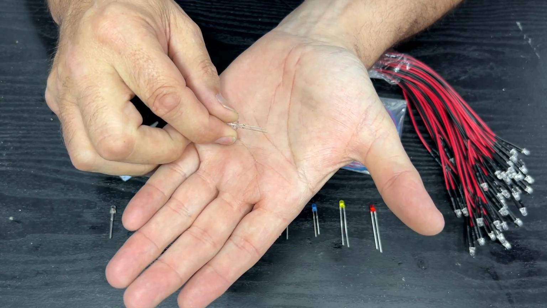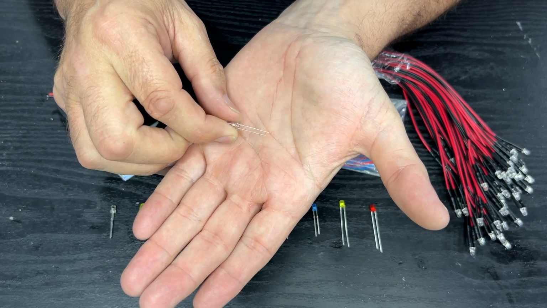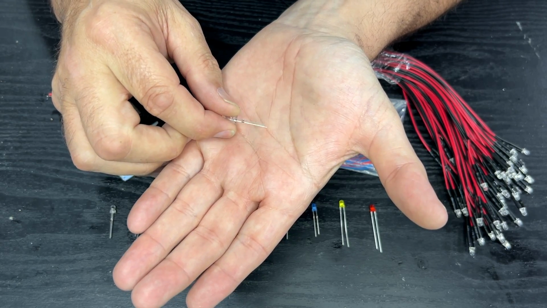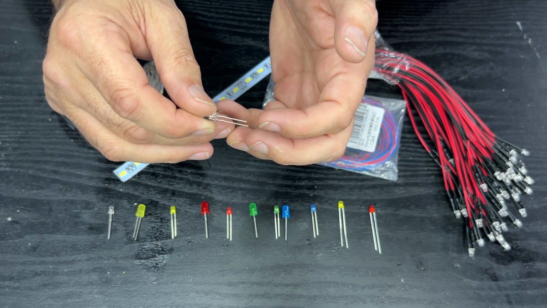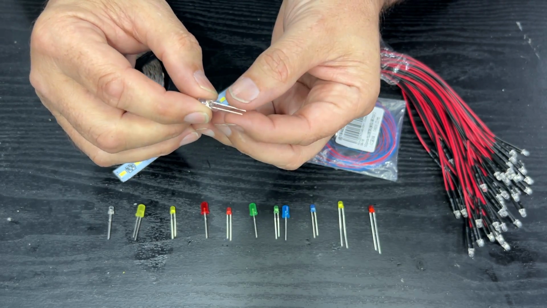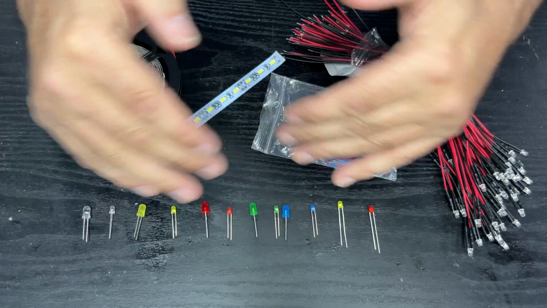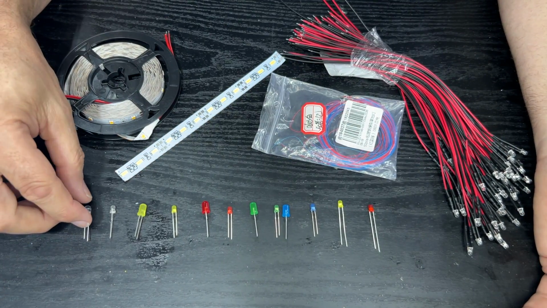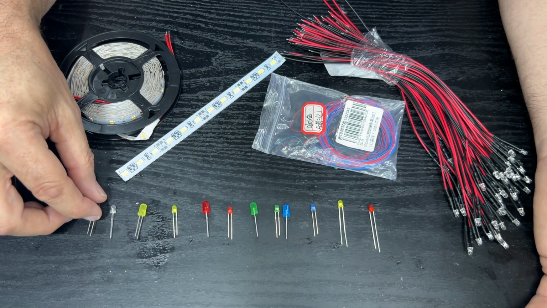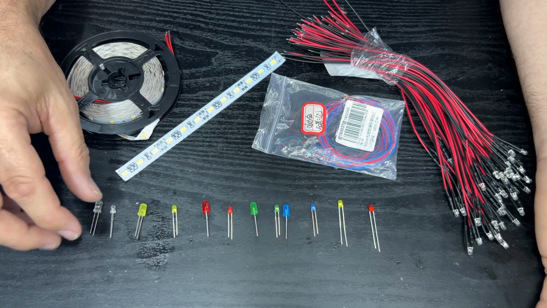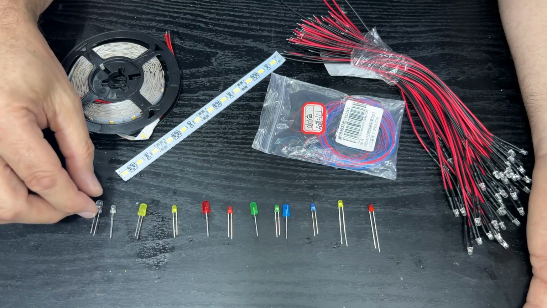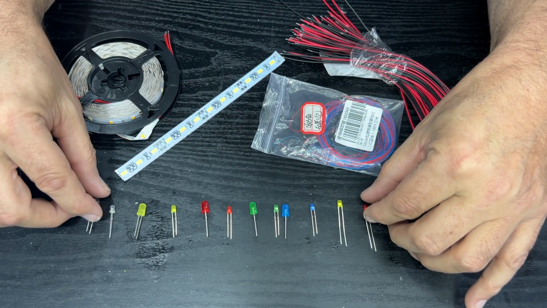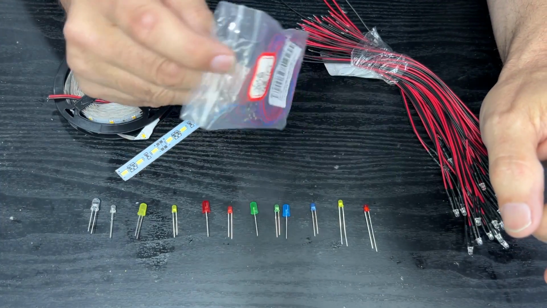And on the subject of these LEDs, I said before they were polarized. If you notice, the legs are different lengths. Longer normally signifies positive, so make sure you hook up your positive to that side and not the other side, or they will not work. And you would use these in things like locomotive headlights and maybe inside buildings and anywhere that you've got plenty of space.